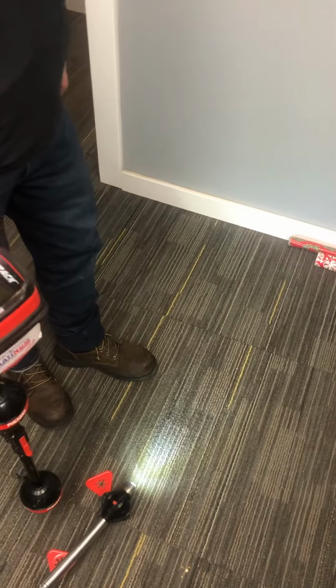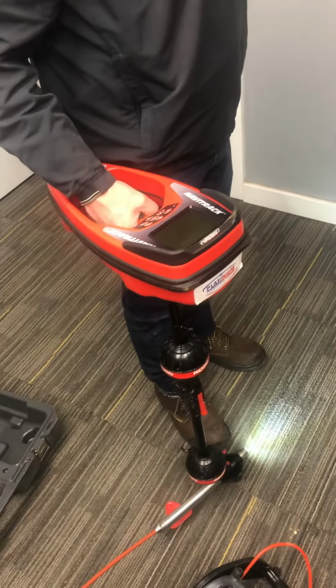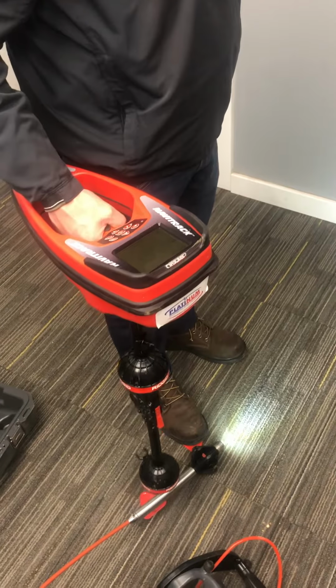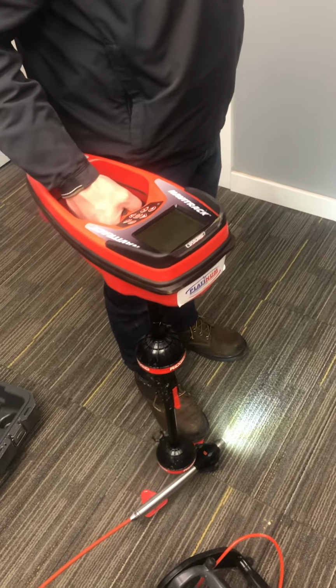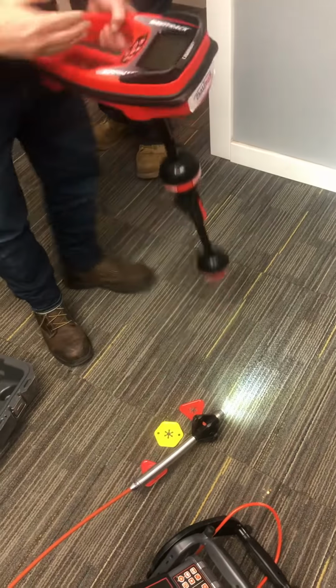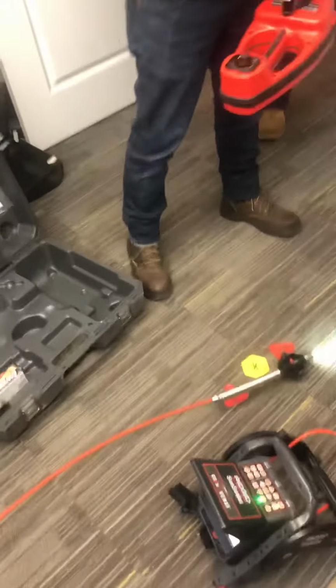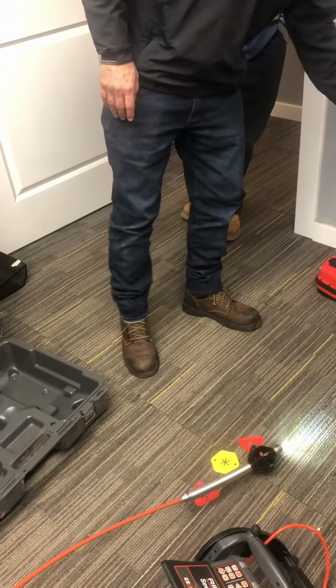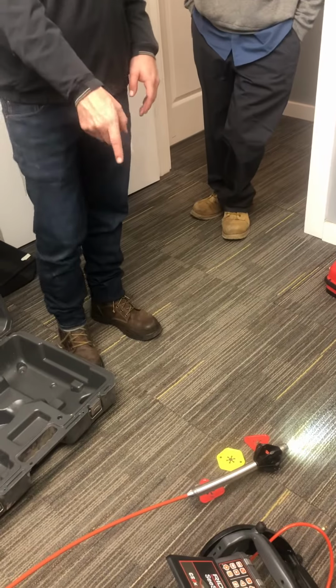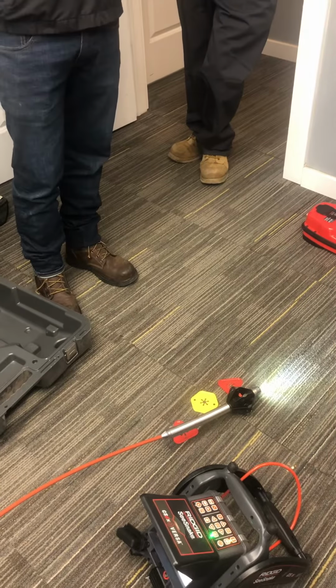Now, the closer we are to it, the closer the lines are all going to be to each other. The deeper it is, the further apart these chips are going to be. So the best way for me to describe this to you is the sonde inside of the head is shaped like a football, okay?